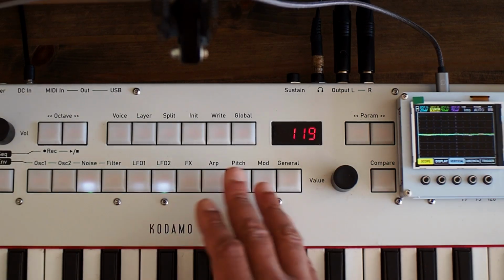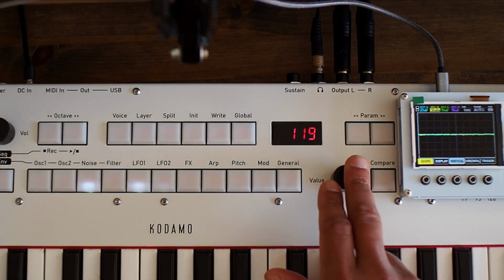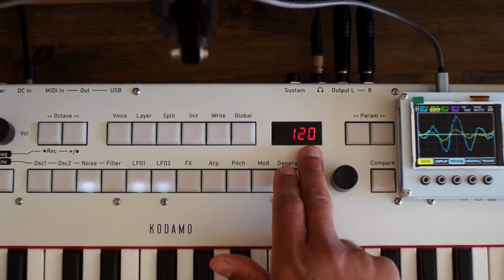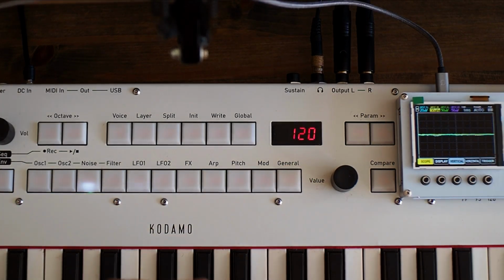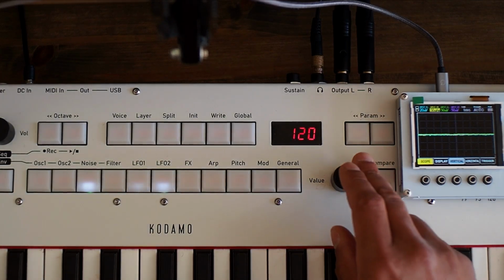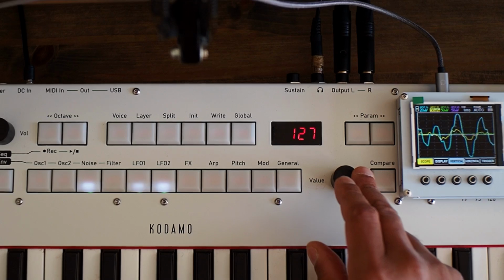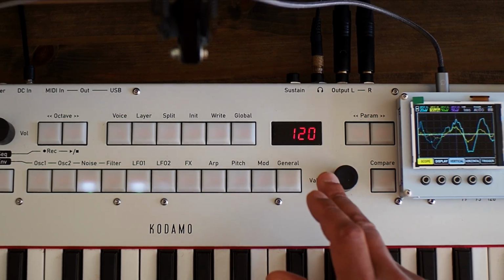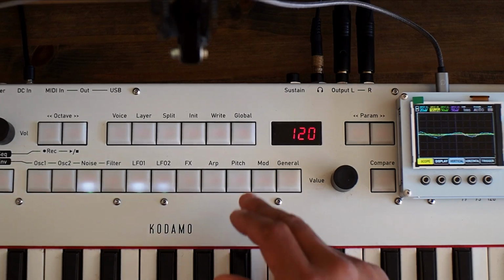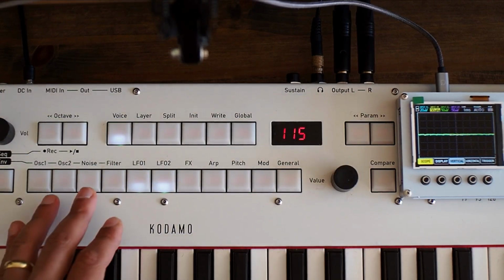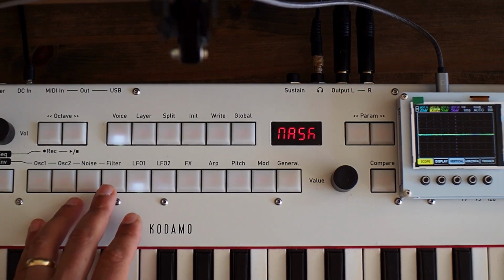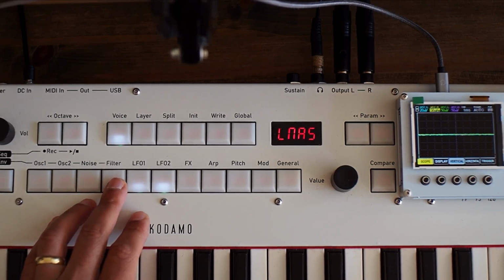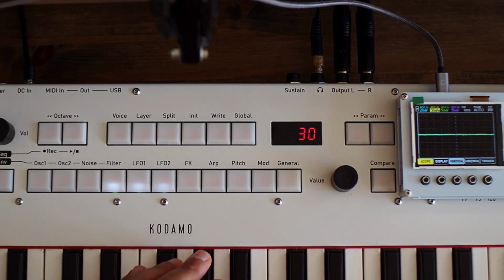So I played around with different frequency levels for the noise, and eventually I settled on 120, which, just by coming down from 127 to 120, just pulls it back a bit in the sound. And obviously I've reduced the level, so it's only at level 3, so it's quite subtle in the background there. And let's look at the filter and see what that's doing.